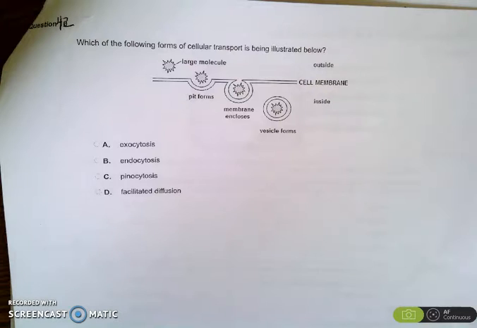Again, add up how many you have correct out of 10 for questions 33 through 42. Write down cellular processes if you have a 74% or below.